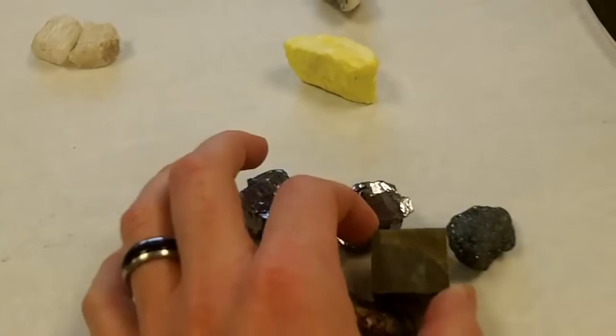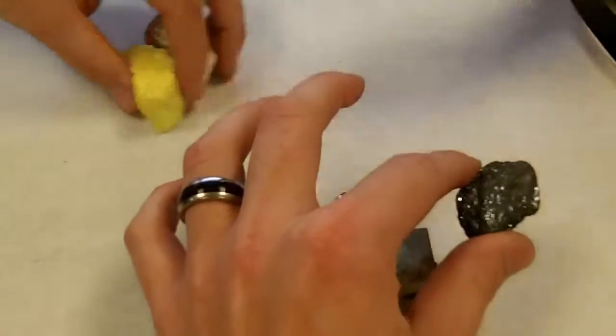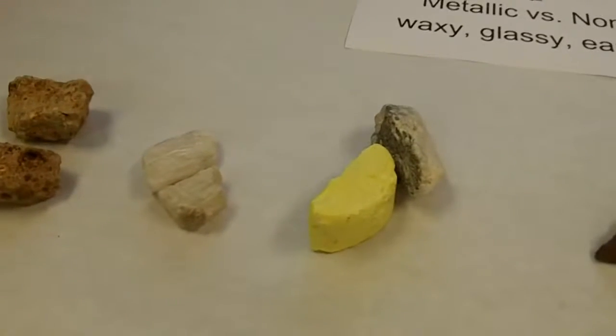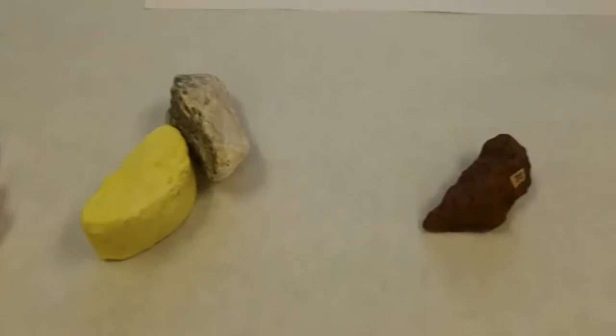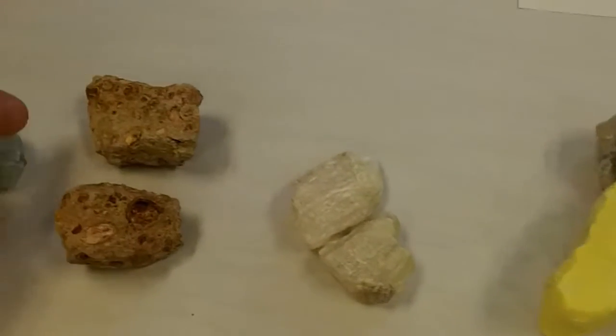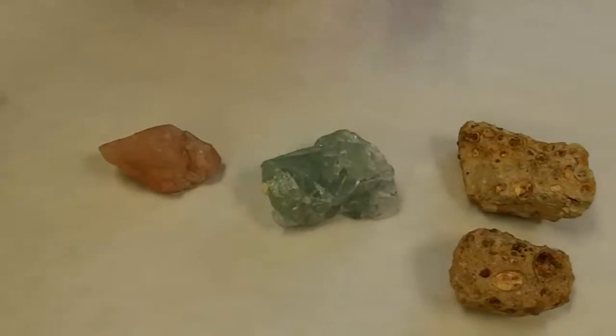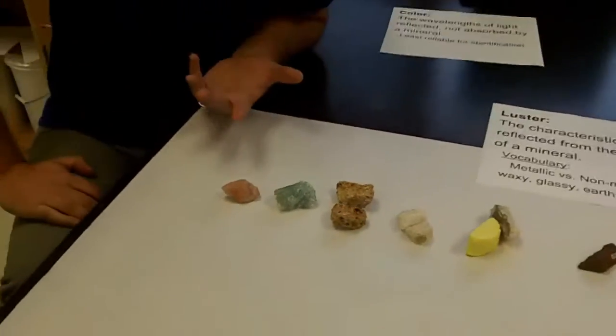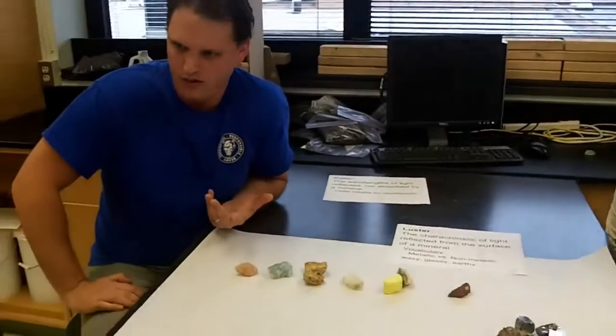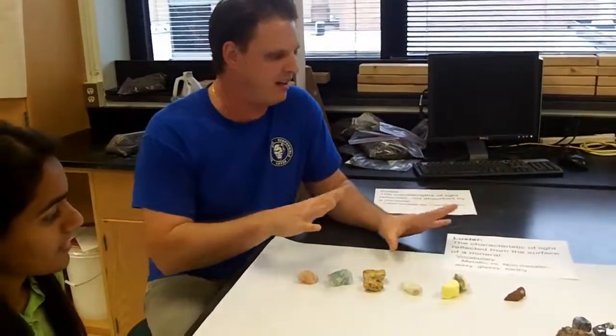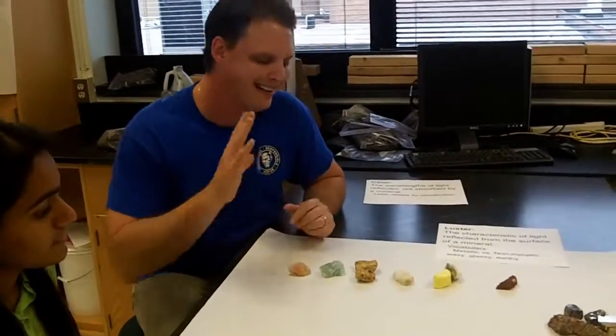So I can put these guys over here, these guys, that guy, right? And then I can put a couple of these guys over here, because all these don't look like metal, right? So pretty straightforward, right? Metallic and non-metallic.